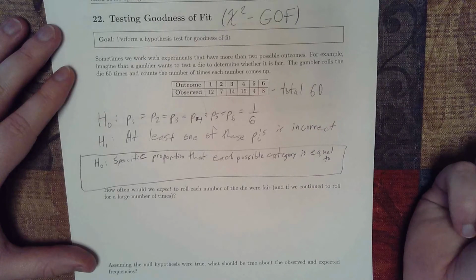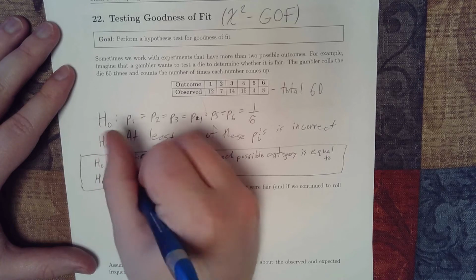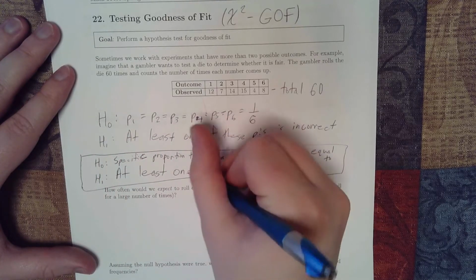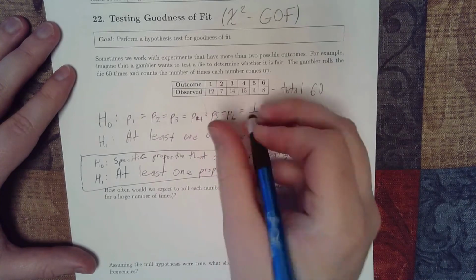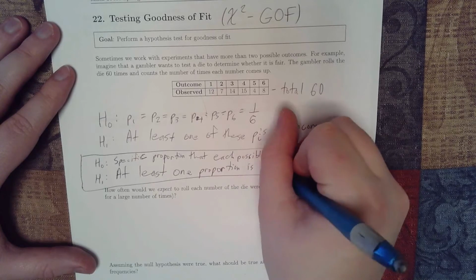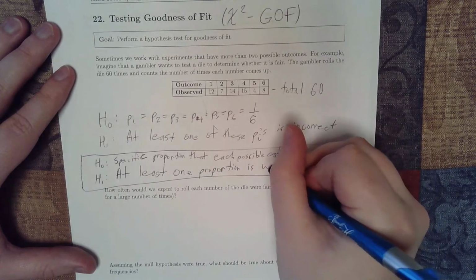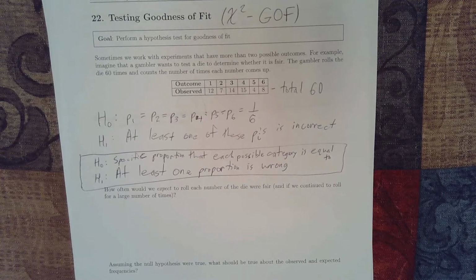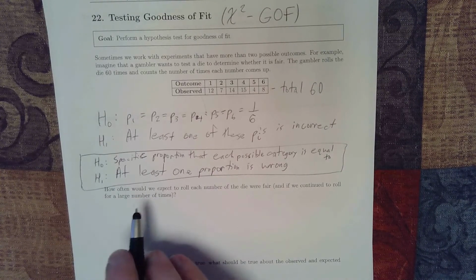And our alternative hypothesis is that at least one proportion is wrong. So that's what we're trying to test. We're trying to test if all of these proportions at the same time are things that we're okay with being our expectations, or if we think at least one of these is wrong.